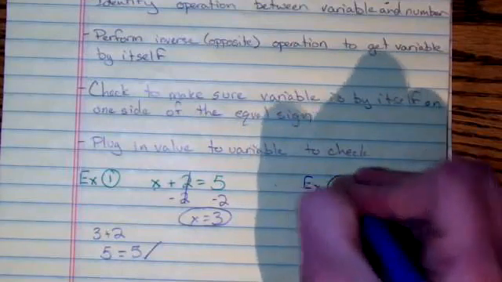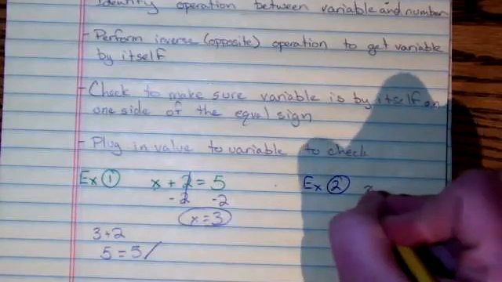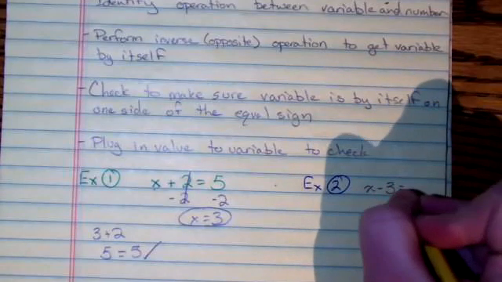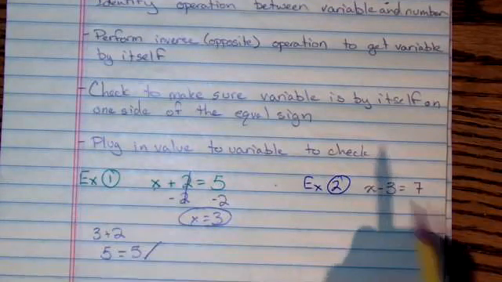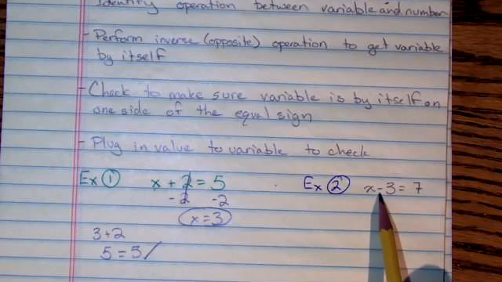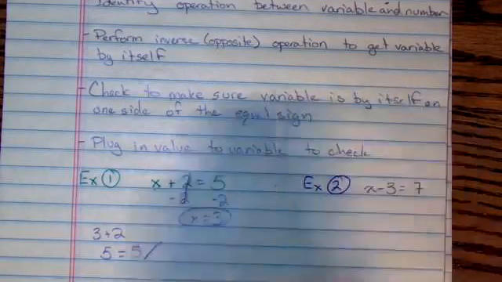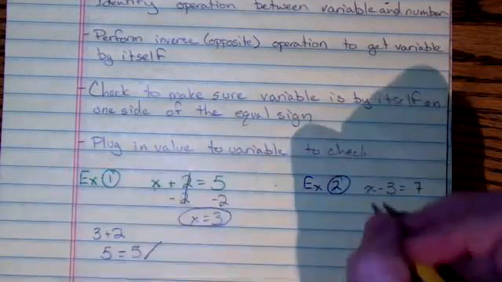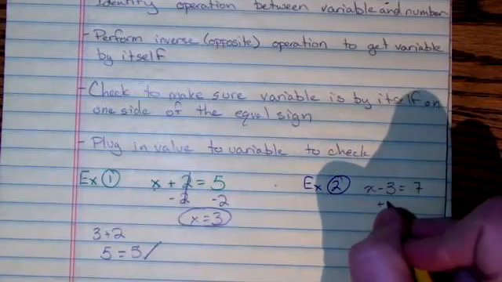Example 2. X minus 3 equals 7. So figure out what is the operation between the variable and the number. Well, the operation is subtraction. So I need to perform the inverse operation. The inverse of subtraction, or the opposite of subtraction, is addition. And we're going to add 3.